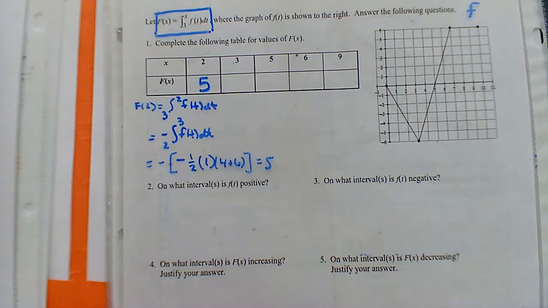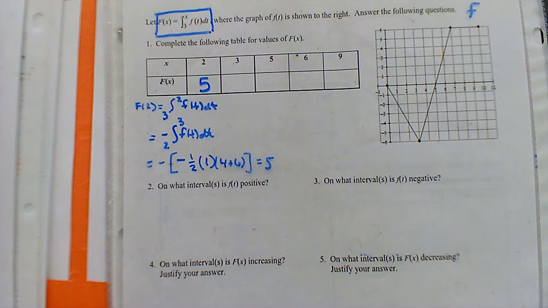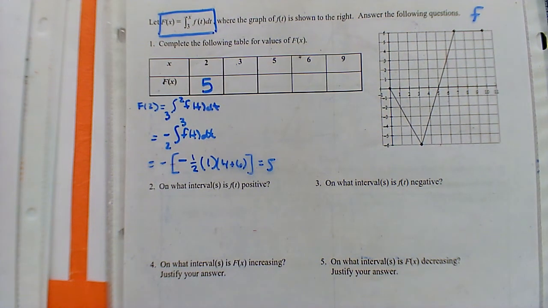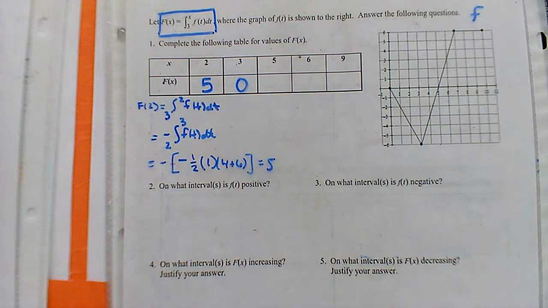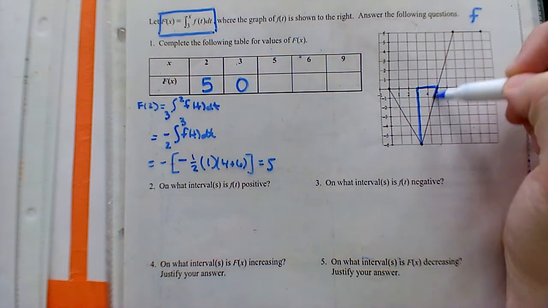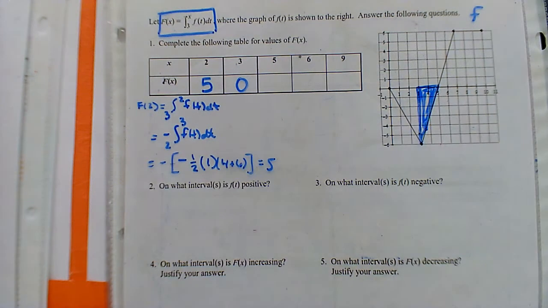Let's try the next one. If we were to plug in 3 for that upper bound, what's the area under the f graph from 3 to 3? 0. Good. Another integral property. Let's check out the next one. We need the area under the f graph from 3 to 5. Okay, those bounds are in order, so we don't have to worry about any switching.